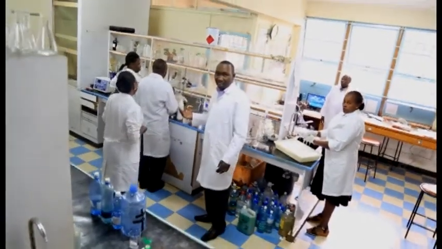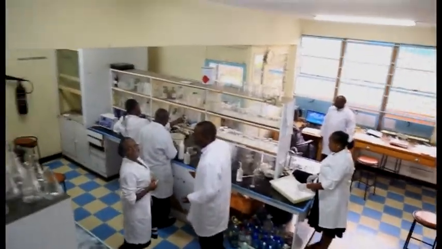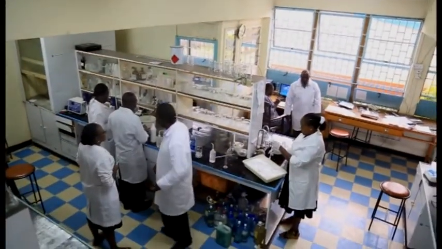A brief history of the lab. The Central Water Testing Laboratory has been in existence for more than 3 decades now. It was running under the Ministry of Water until 2011 when it was taken over by the Water Resources Management Authority. Currently we have more than 20 staff, half of whom are technical staff specializing in water quality issues.